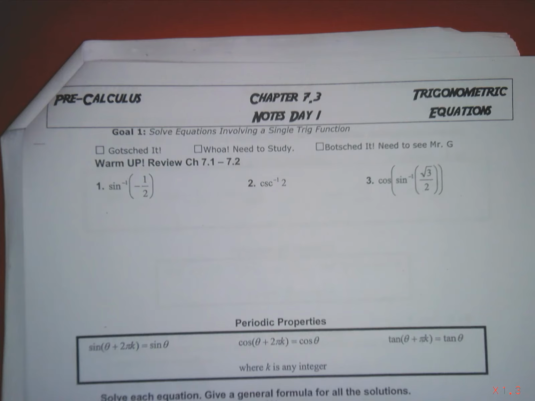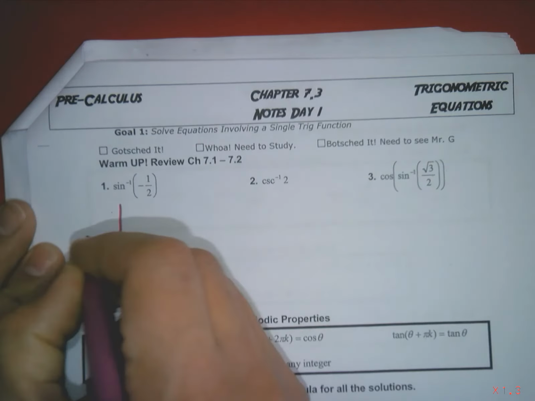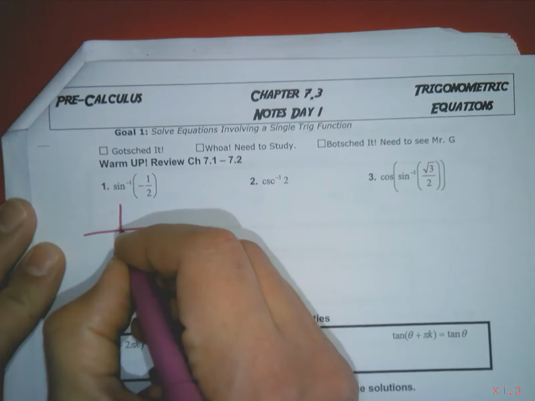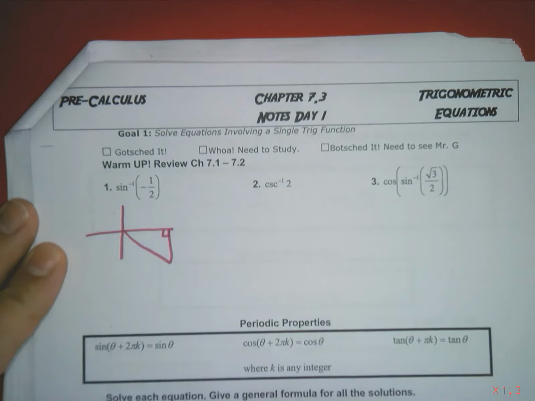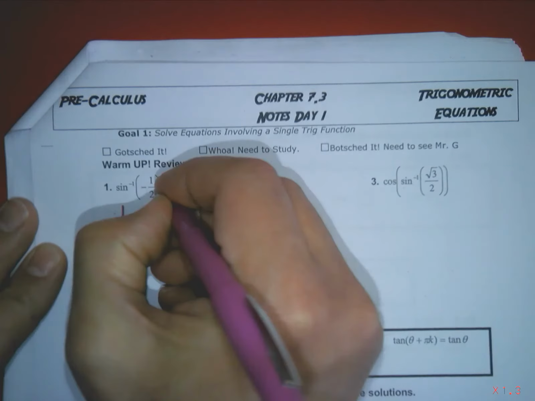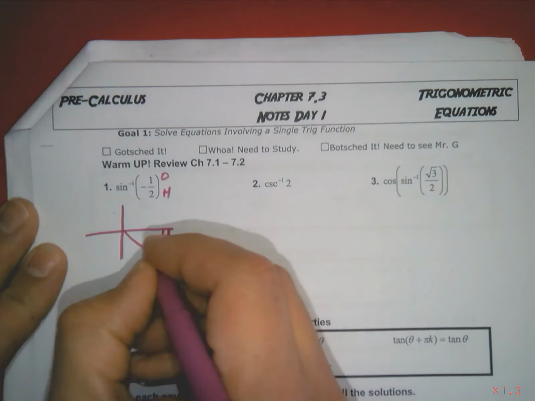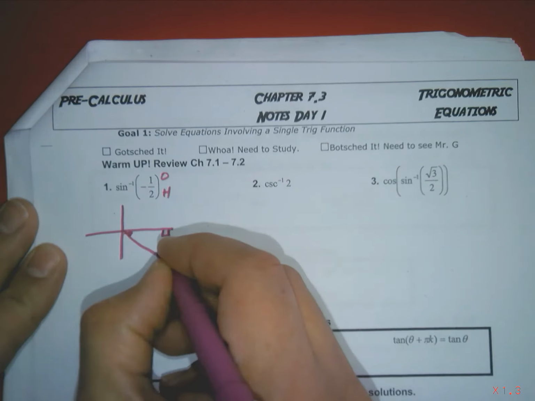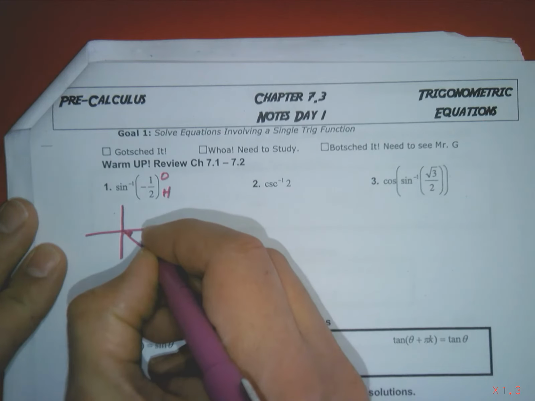So we got angles here, right? And then inverse sine works in quadrants 1 or quadrant what? 4. Because it's a negative 1/2, I'm going to draw this thing in quadrant 4. All right, so I'm in quadrant 4. This is O and this is H. So working from this angle, this is O, this is H, this is A.